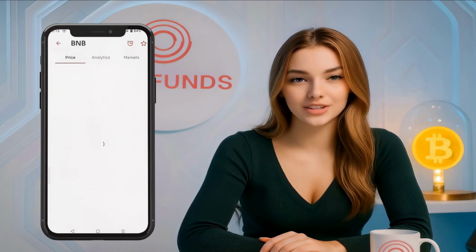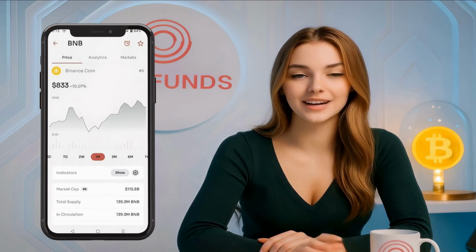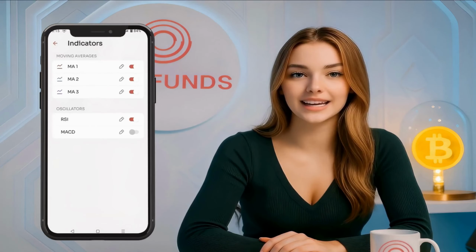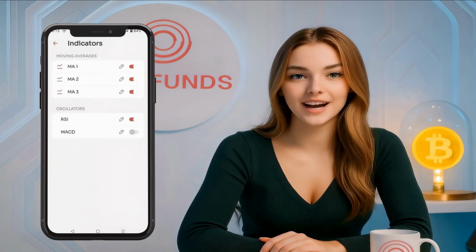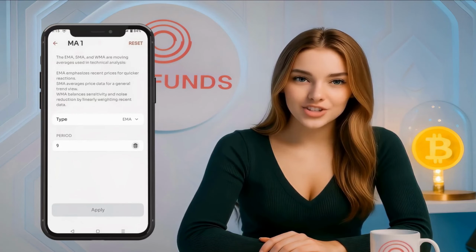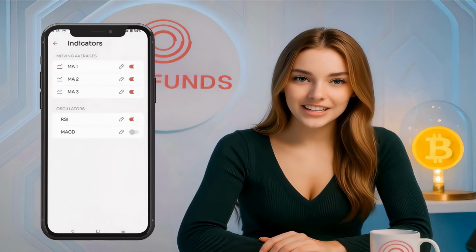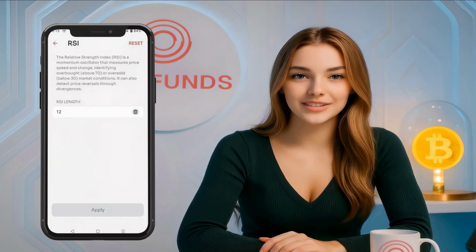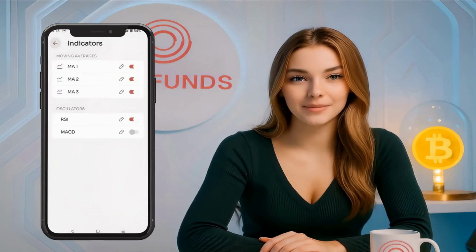Tap on any coin to open its price chart. You can view price changes for 1 day, 7 days, 1 month, or 2 months. Indicators like MA, EMA, MACD, and RSI help you understand trends and analyze the market technically. You can show or hide indicators easily just by tapping on them. Using these charts lets you predict trends and make smarter trading or investment choices, all within your Pay Funds app.